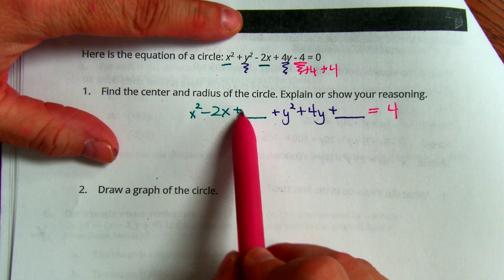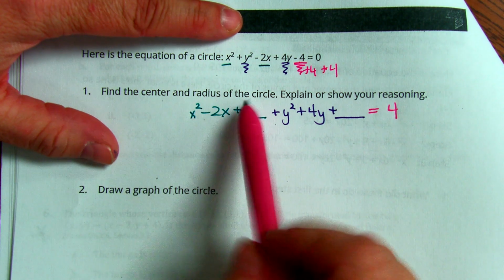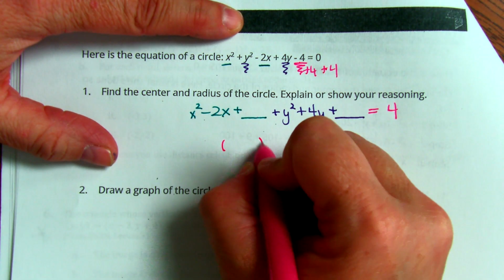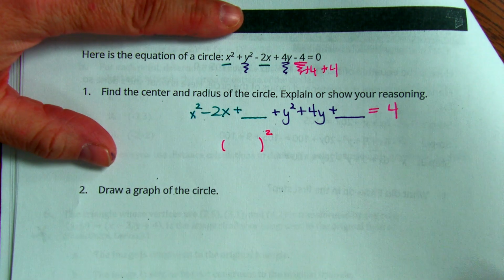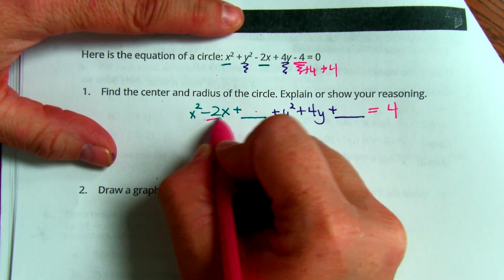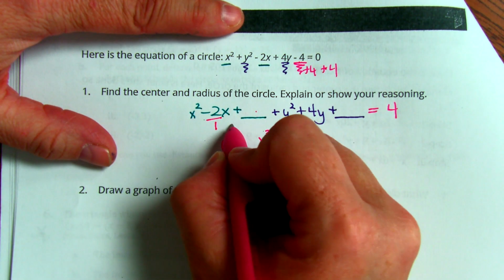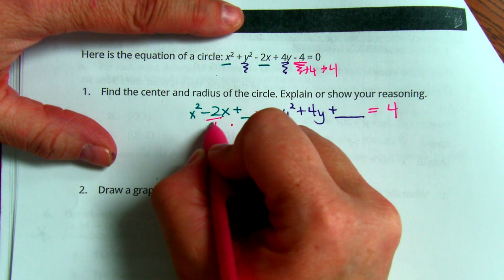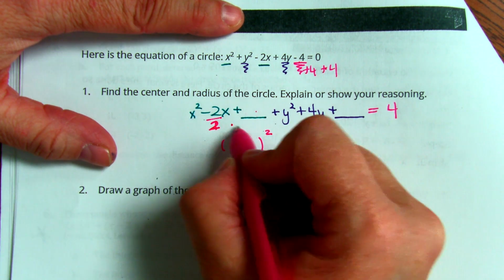So what would this number have to be to make this a binomial squared? If I take this -2 and divide by 2, I get a 1.